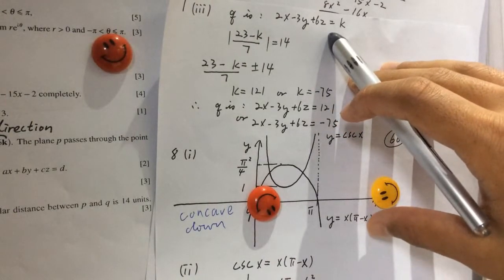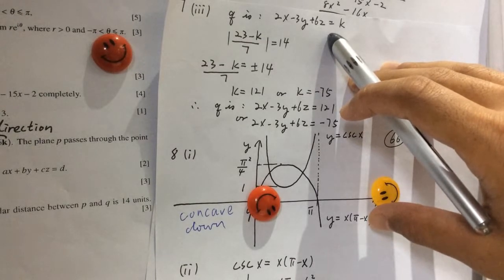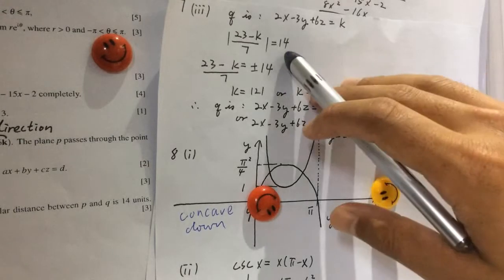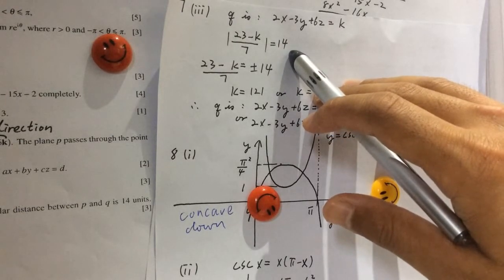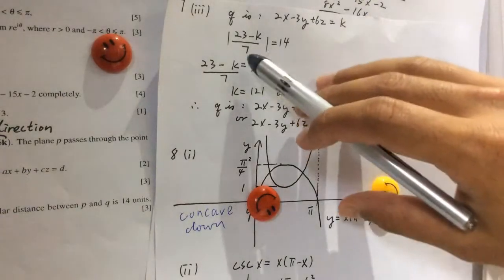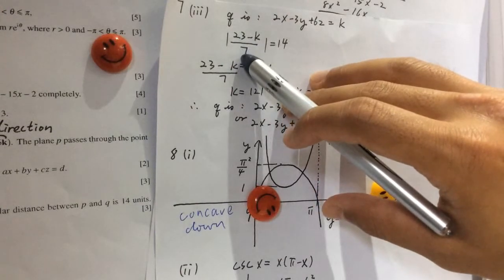There's a theorem in the textbook, page 161. The simplest way to solve this question is to use the formula representing the distance from a fixed point to a plane. So we use the answer 23/7 from part 2.